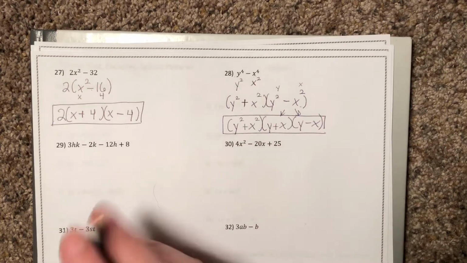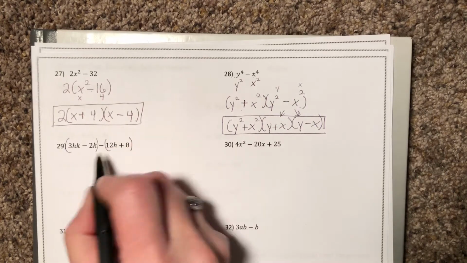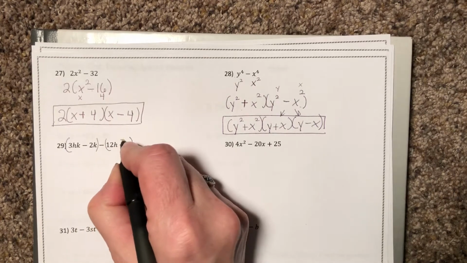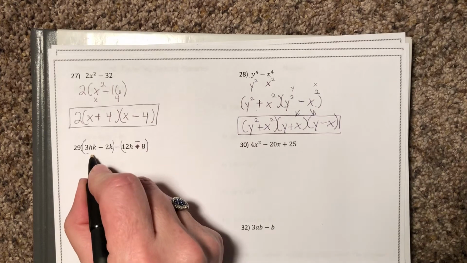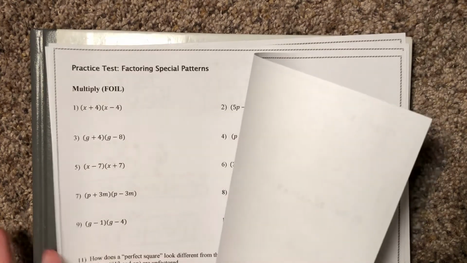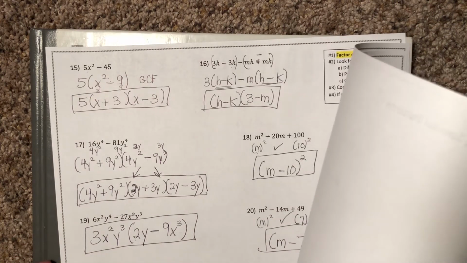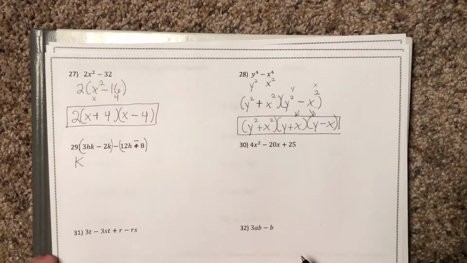Okay, 29. This is grouping. So group, group, minus in the middle. Change this sign. Pulling out the GCF. Okay, this one looks familiar. Did we already do this one? I don't think I had it. 3HK.